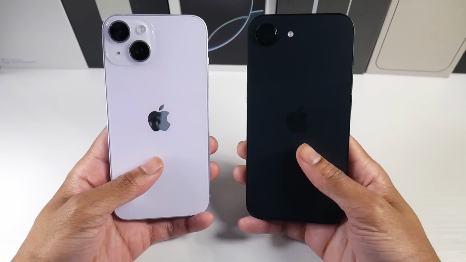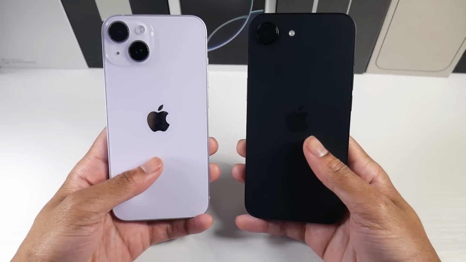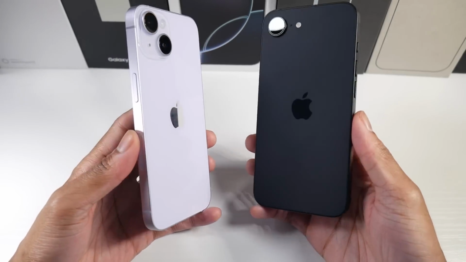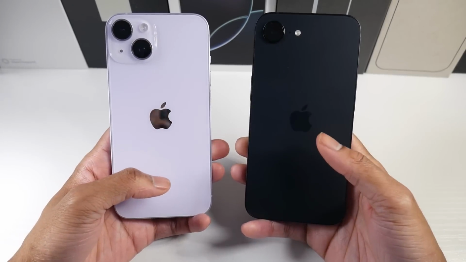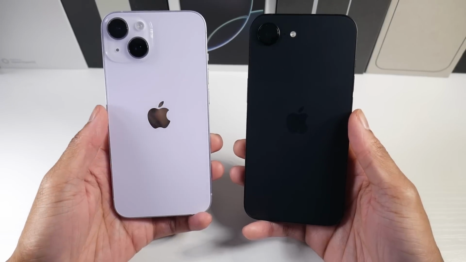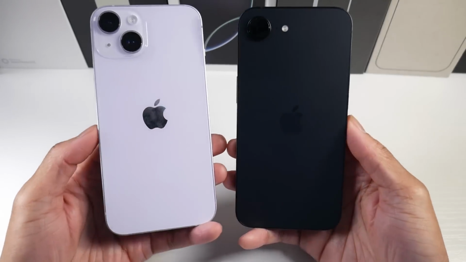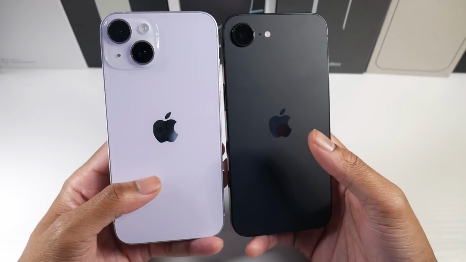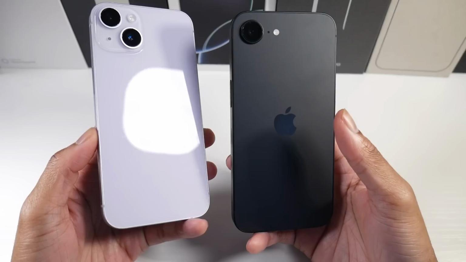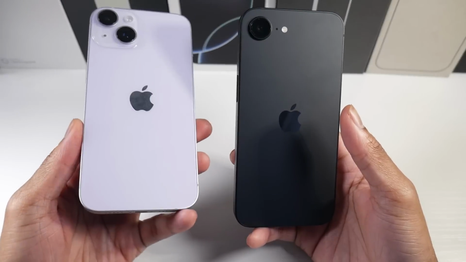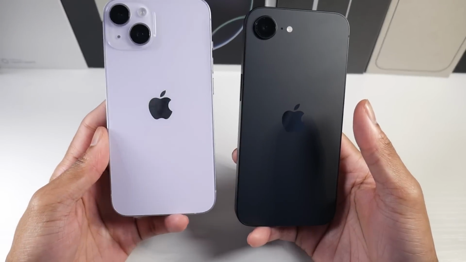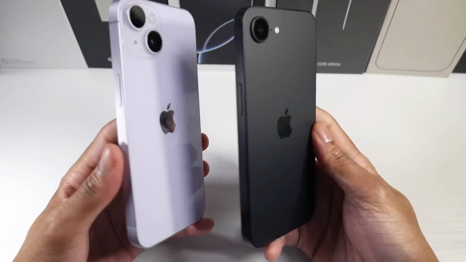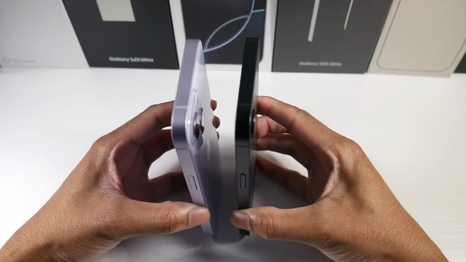So hardware wise, both these phones are pretty similar with some very minor differences here. As far as the build quality goes, they're both glass and metal phones, and they both are IP68 dust and water resistant. The one difference that you will notice here is that you do have a matte finish on the SE versus the kind of glossy finish on the iPhone 14. Now this one doesn't show that many fingerprints because of the color, which is nice, so you don't really have to worry about that.